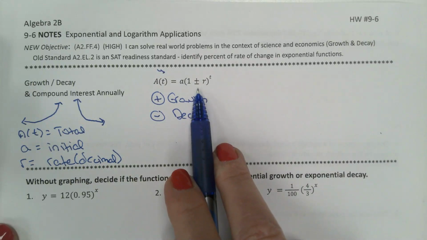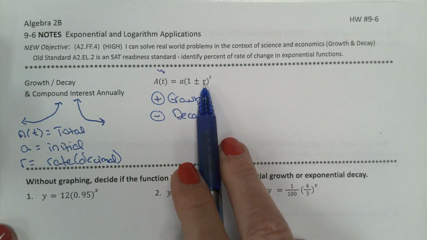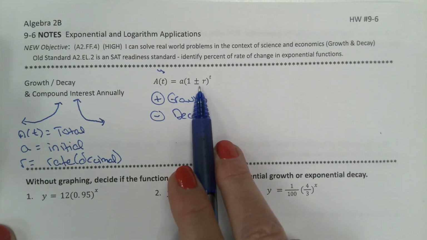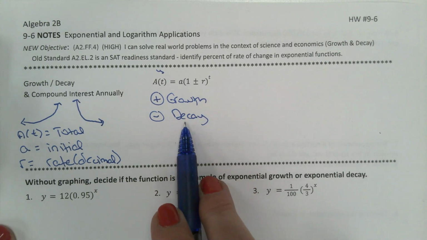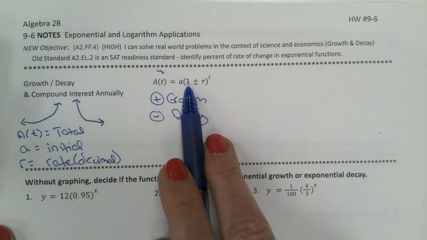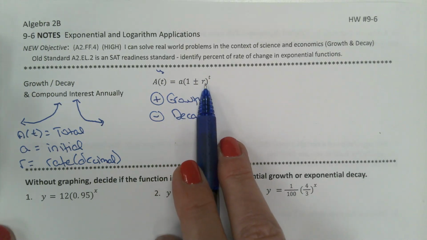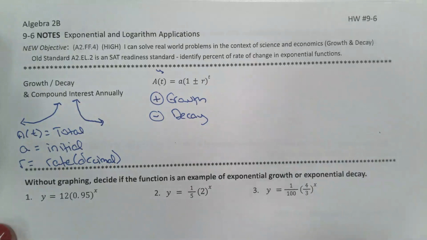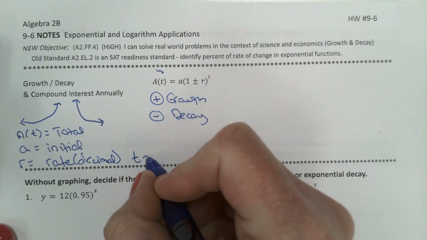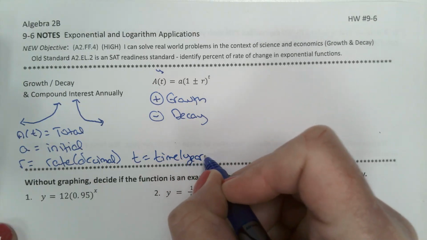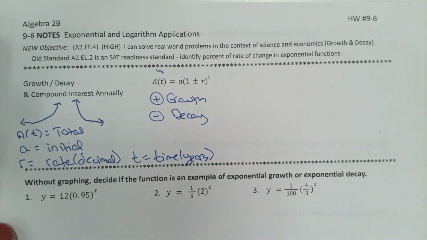So if your account is growing at 10% a year, you would have 1 plus 0.1, and this would be 1.1. If something is declining at a rate of 10% per year, you would have 1 minus 0.1, and so that means that number right there would be 0.9. And then finally, the t is your time, and it is always in years.